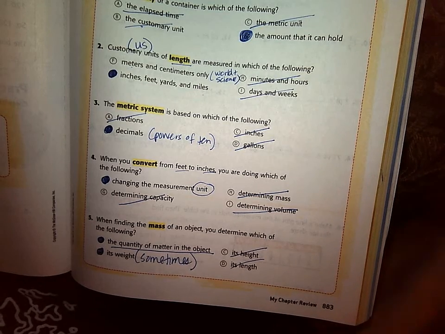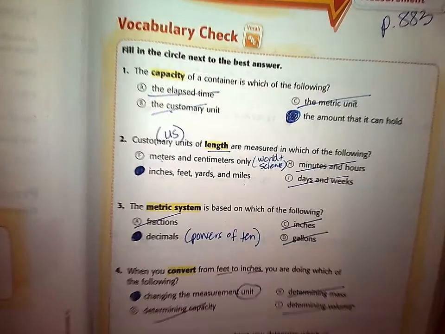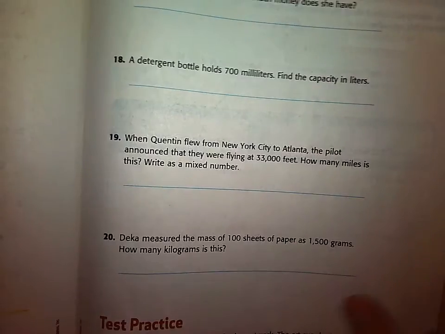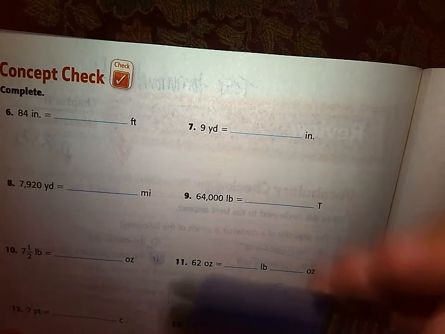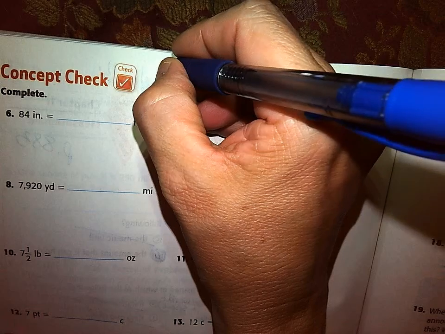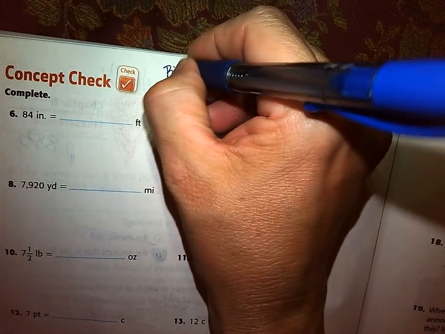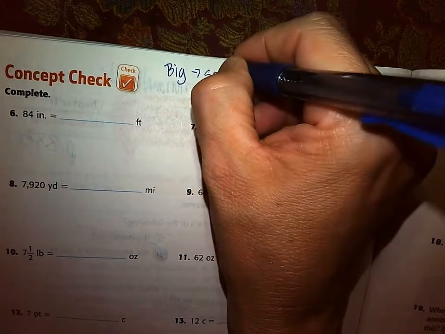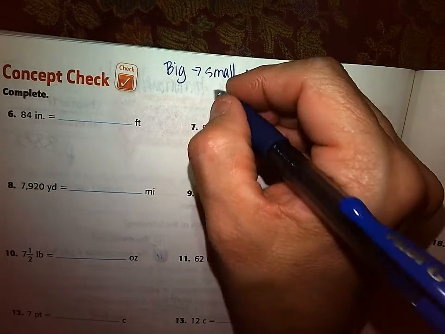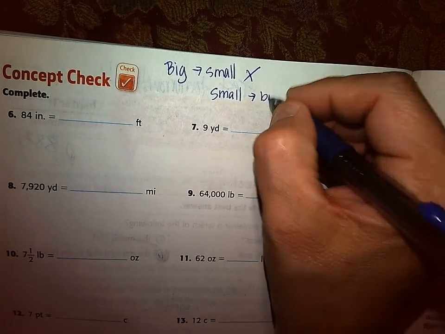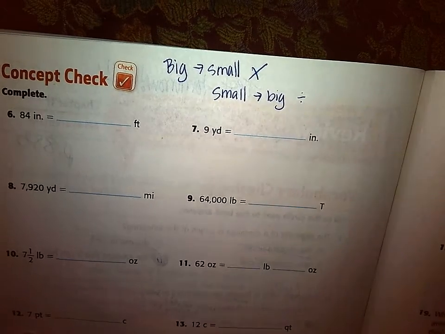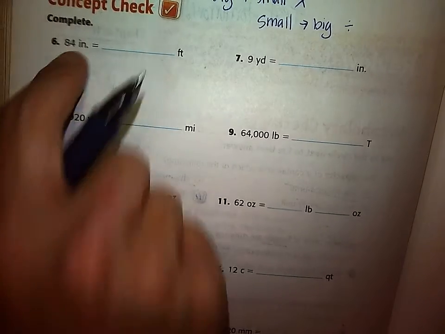Okay, let's turn the page. If you need more time, feel free to pause or go back. So we're going to have to write at the top of this: big to small, multiply. Small to big, divide. That's going to help us on all of this.